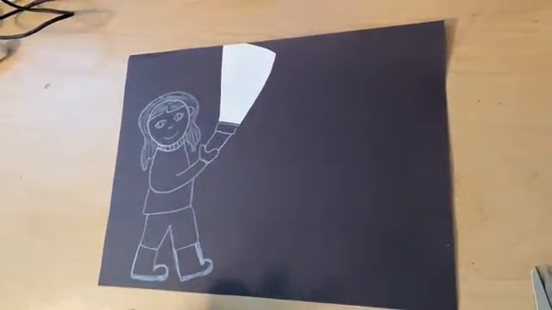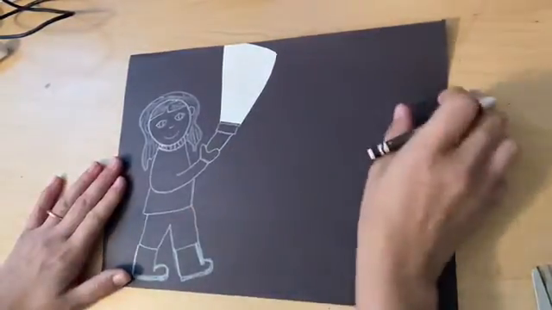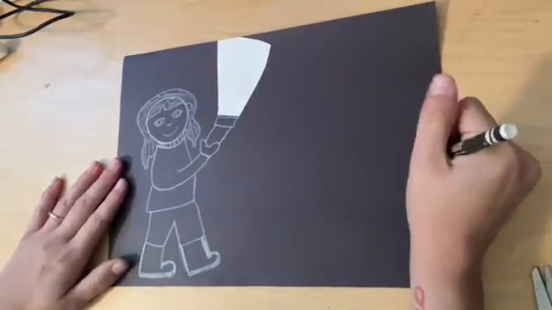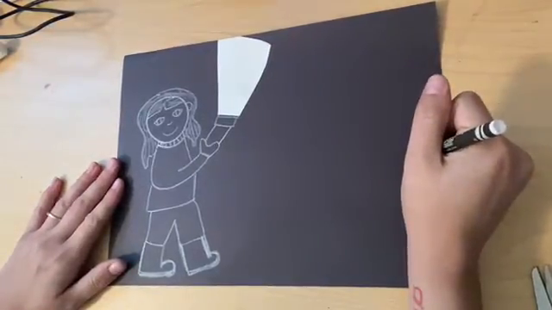Okay, scholars, welcome back to day 2 of our flashlight project. And hopefully you held on to your artwork from last time so that you can jump right in with me. And today we're going to talk about adding our background.